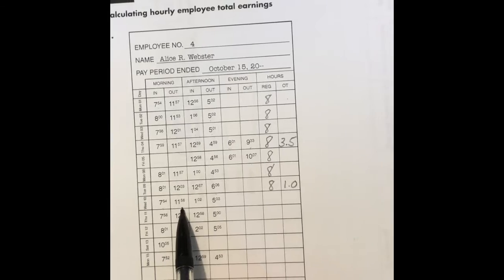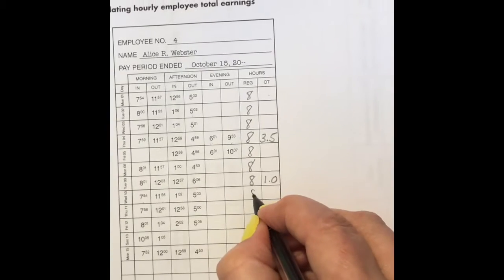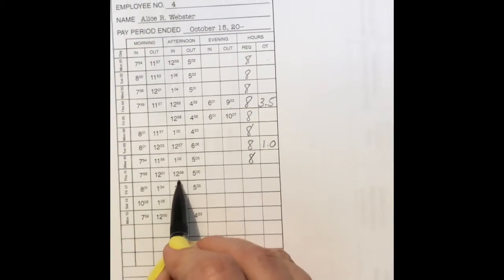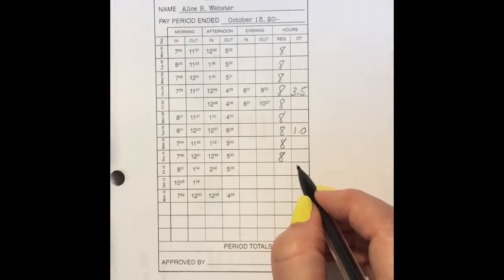This is Wednesday, 7:54 until 11:56. So that's your 4 hours. Came back from lunch and worked 4 more hours. Thursday, 7:58, 12:01. That's your 4 hours in the morning. An additional 4 hours in the afternoon.